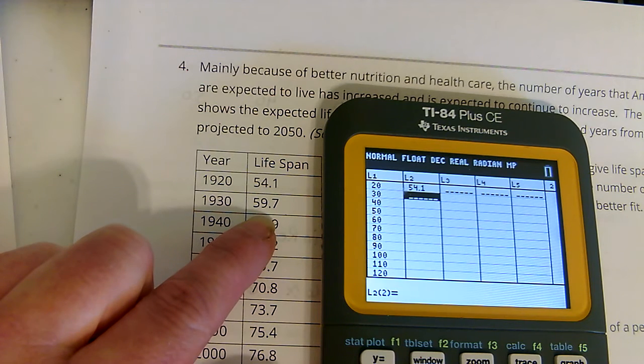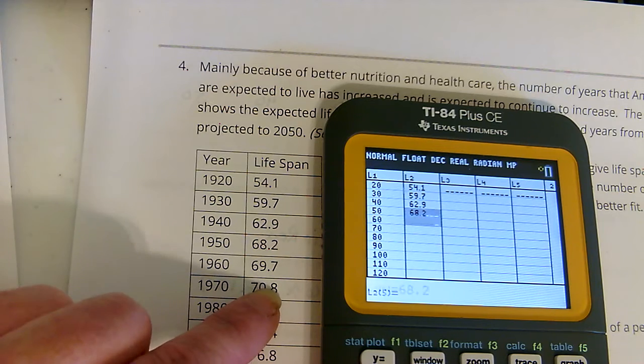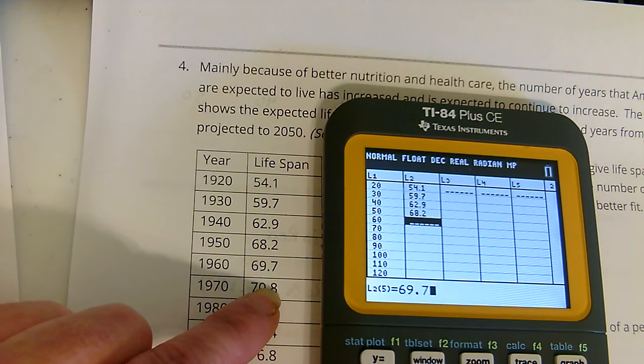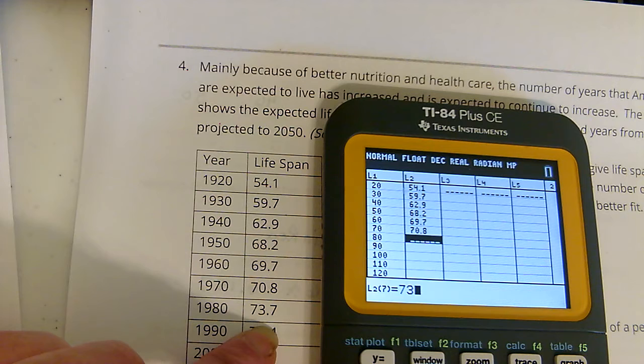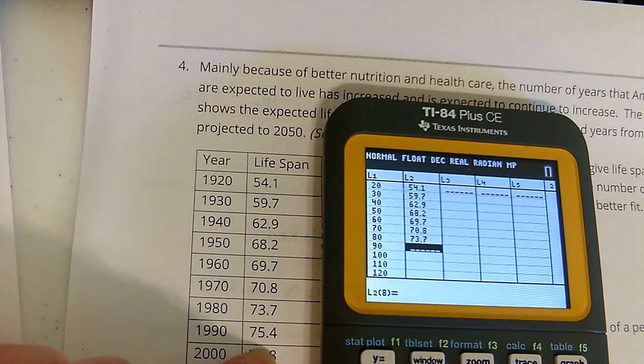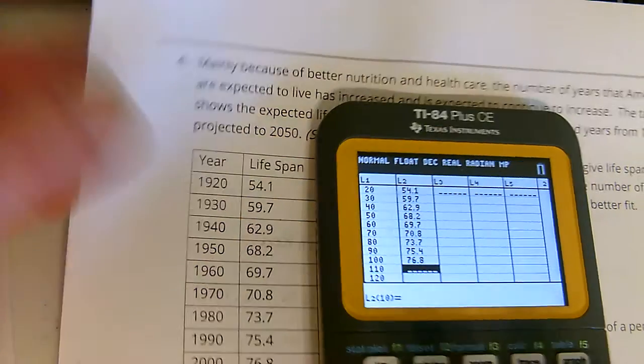So in 1920, people only lived to be 54. Well, people born in 1920 would be in their 20s in 1940, and we were at war, so that kind of makes sense.